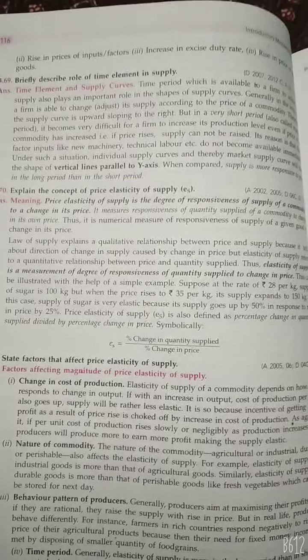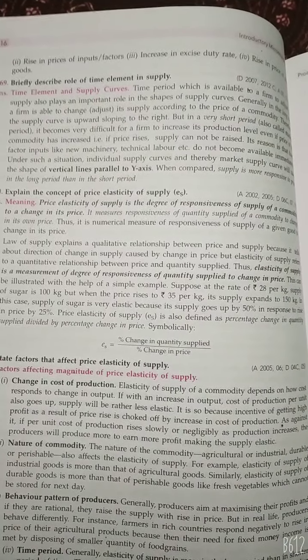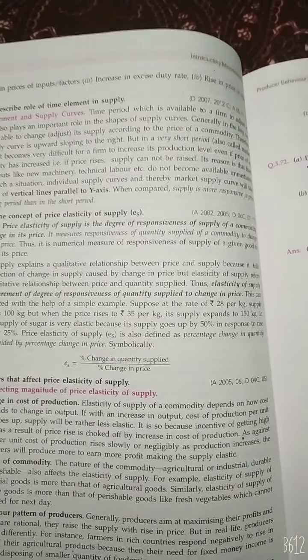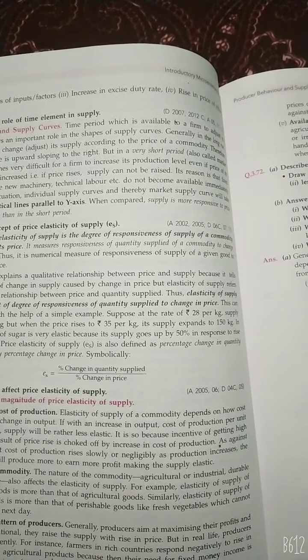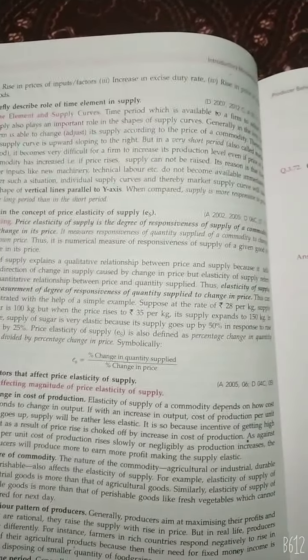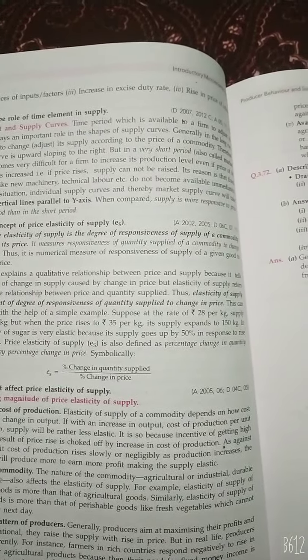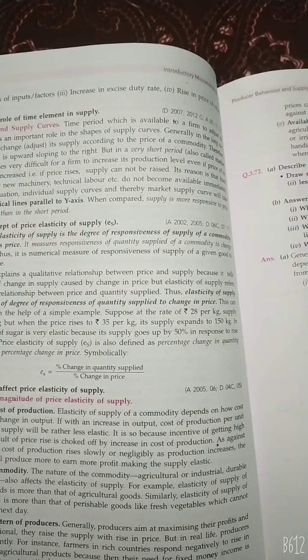The law of supply explains the qualitative relationship between the price and supply because it tells about the direction of change in supply caused by change in price, but elasticity of supply refers to the quantitative relationship between price and quantity supplied. Thus, elasticity of supply is measurement of degree of responsiveness of quantity supplied to change in price. This can be understood with the help of a simple example.